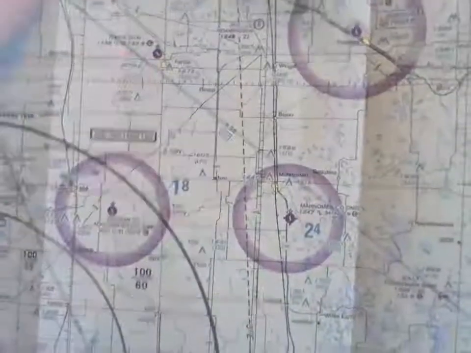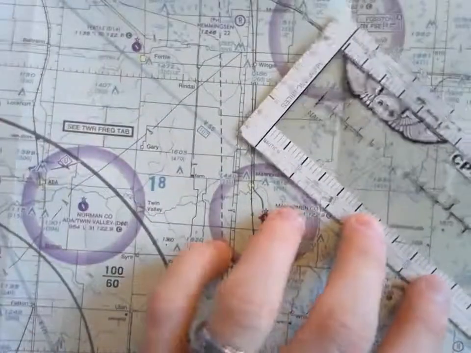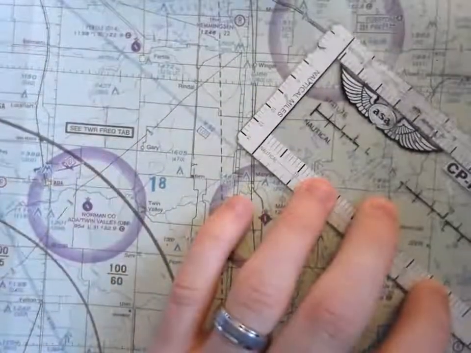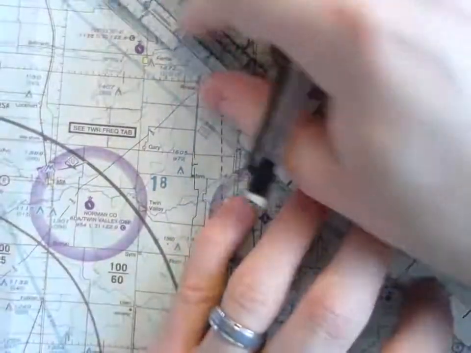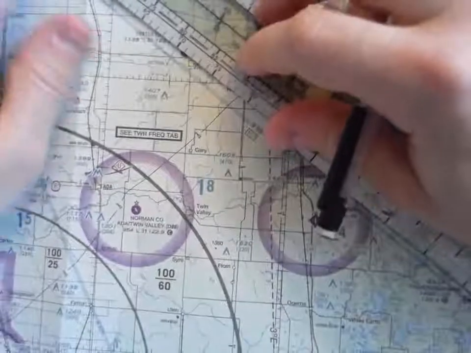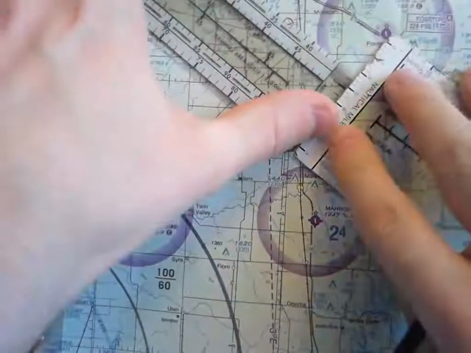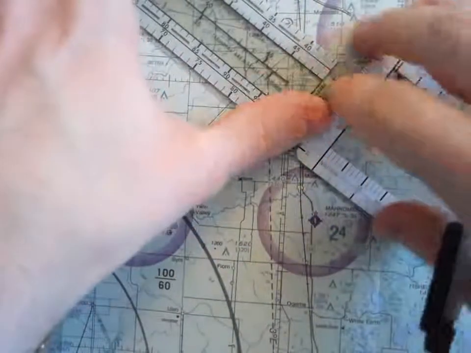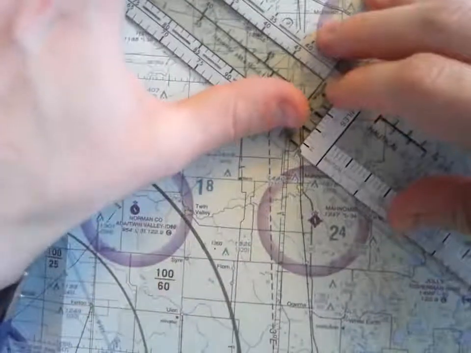So there's a couple techniques that you can use for this. If you have an additional straight edge, which I happen to have right here, it doesn't have to be a plotter; it can be a straight edge of any kind. You can line those up together. Otherwise, you can just kind of use your eyes to best judge that straight line between those 2 points.